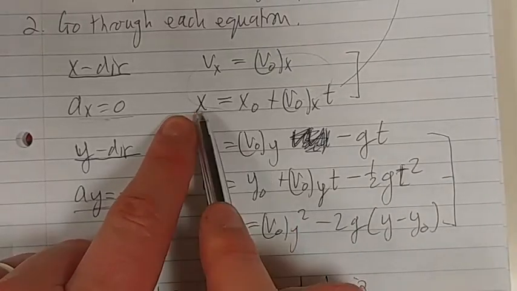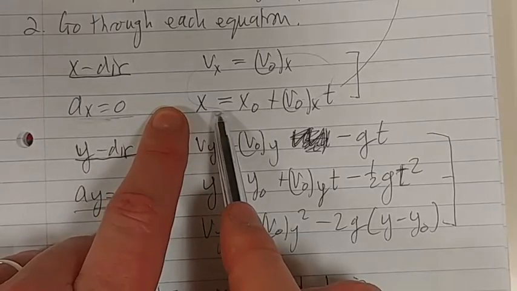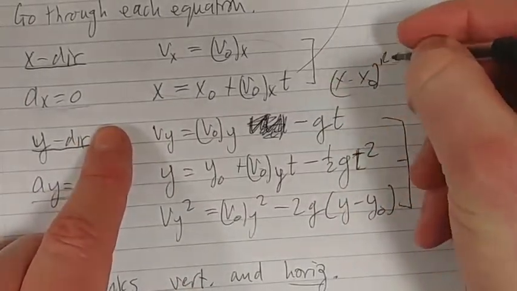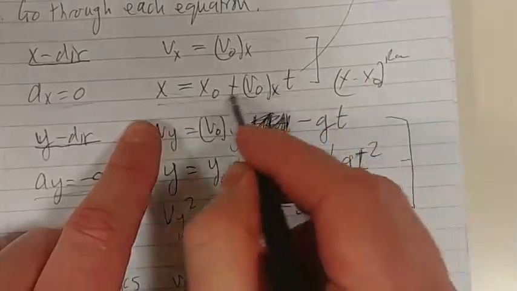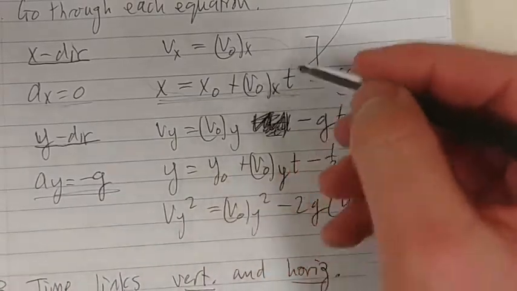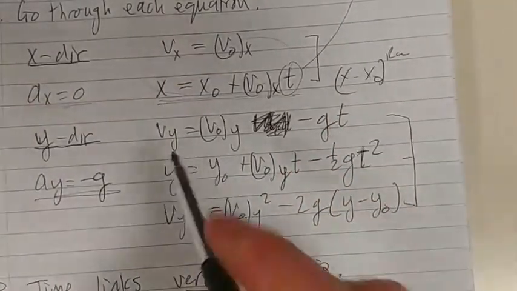Remember, if I move x over, I get x minus x0. And what is x minus x0? That's your range. Recall that x minus x0 is my range. So yes, I'm going to need this equation. But the problem is I don't have time. So I'm just showing you. Let's move on to the next one.